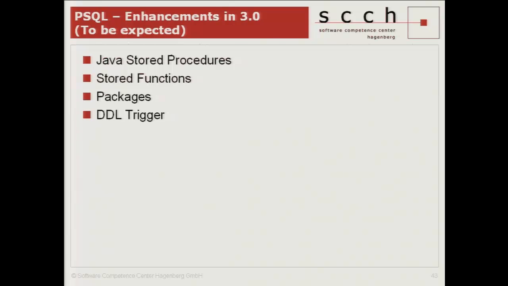We will have packages. Packages allow you to organize your stored procedures in some way. For instance, the ERP system Averb, I think it has about 3,000 stored procedures in the database. I think they might benefit when grouping the stored procedure logic into some packages, so it will be more readable. And last but not least, DDL triggers, which basically will fire if you issue a create statement or an alter statement or something like that. You can define a trigger on that and react or log something to a log table or whatever.